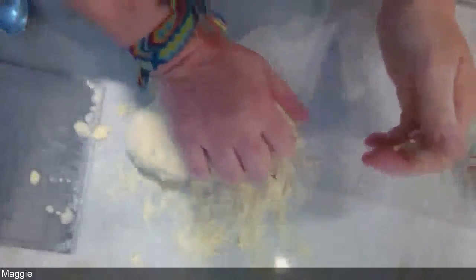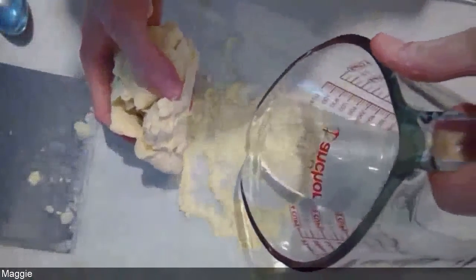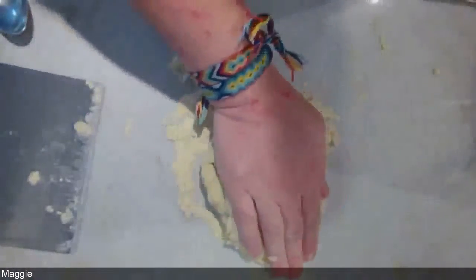So once your dough has formed into a good ball, you don't want it to be too sticky, you don't want it to be too dry. You can see nothing sticking to my hands, and that's good. Once you bring all your dough together, you are going to knead this for 30 minutes. And I'm not going to do that on camera for you guys, as wonderful as that sounds, because I already did that earlier in the day.